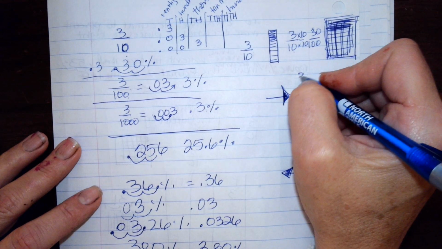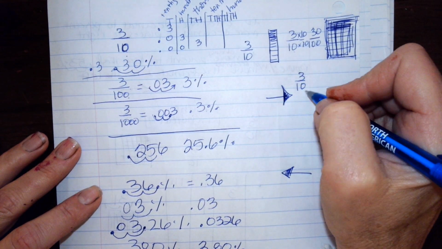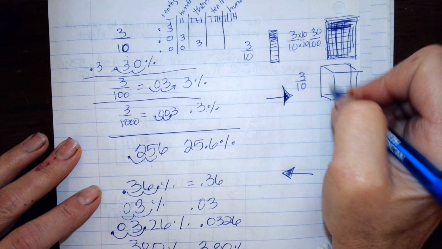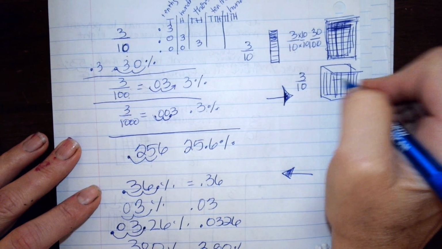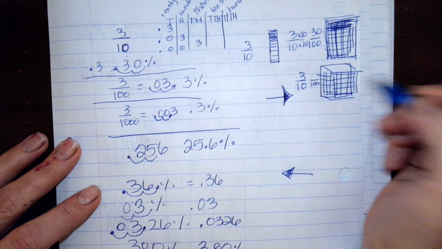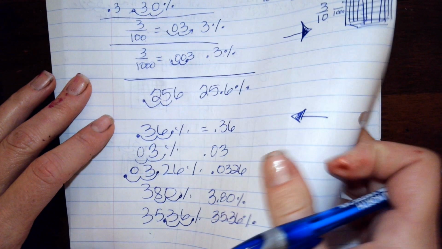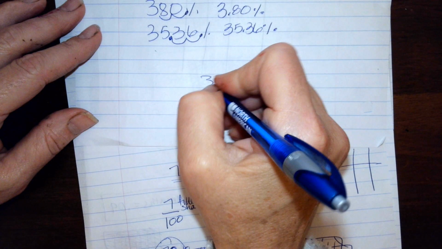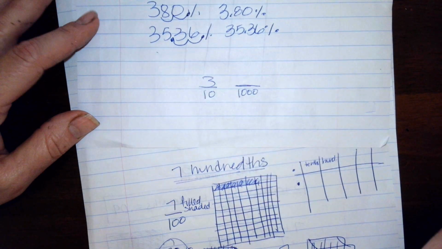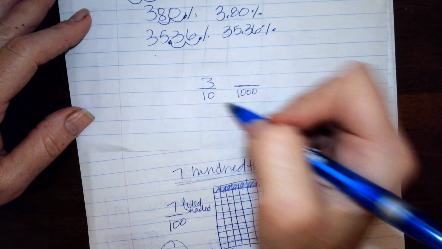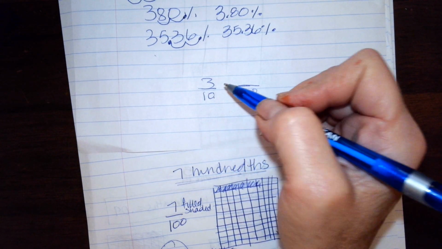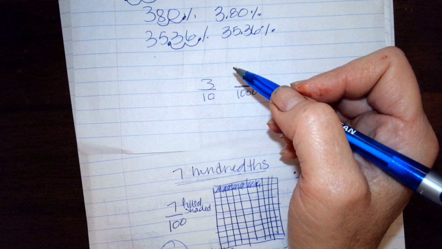If they wanted you to make this into a 1,000 block, then all you do is change this to 1,000. Let's put it right here so we have more room. So they give you 3/10 and they want you to shade it in on a 1,000 block. You change this to 1,000. How would you change this 10 to 1,000? What would you have to multiply it by?